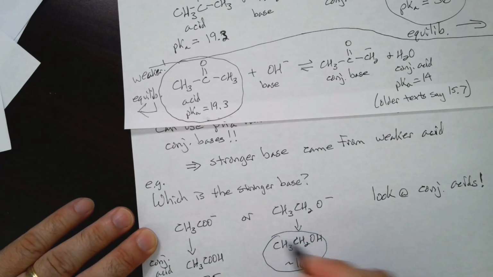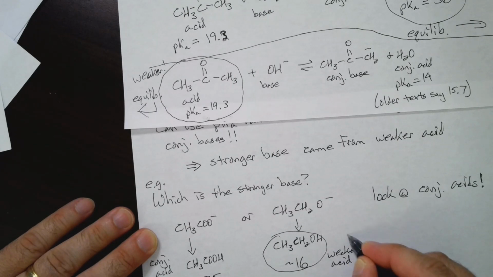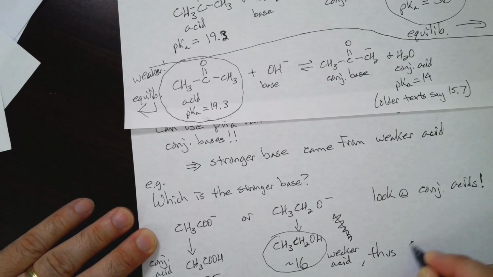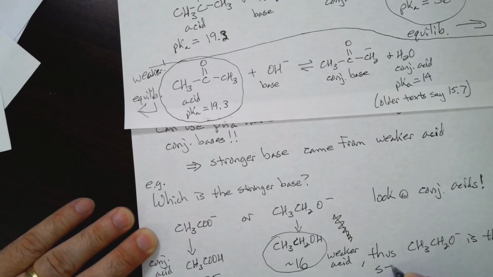So this guy is the weaker acid. Which means that, well, maybe I'll write it out here, thus CH3CH2O- is the stronger base.